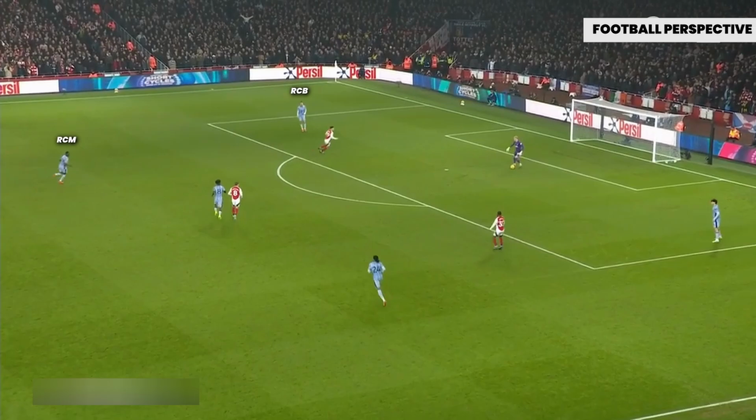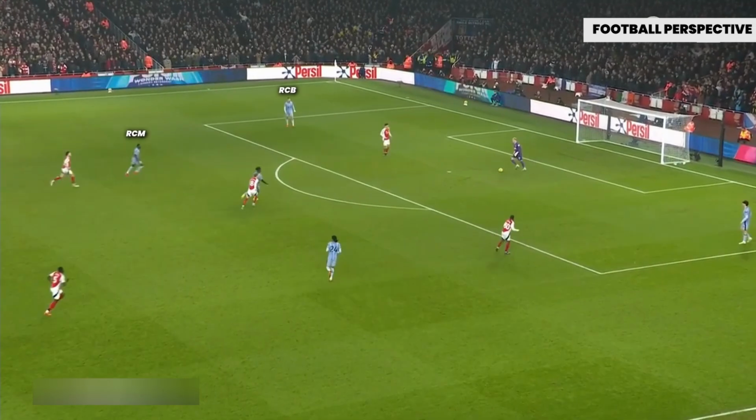As the keeper holds on to the ball, scanning for options, the striker decides to press him from the keeper's right side, closing his passing lane to the right centre back. This is a general pressing run executed by forwards to limit passing angles for the ball carrier.